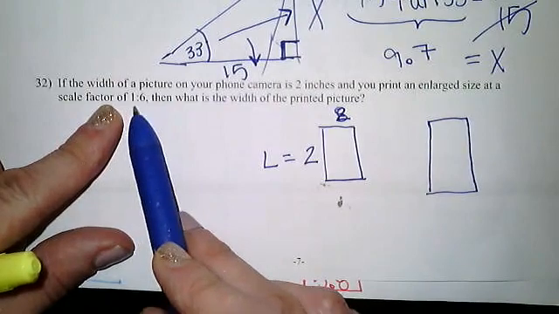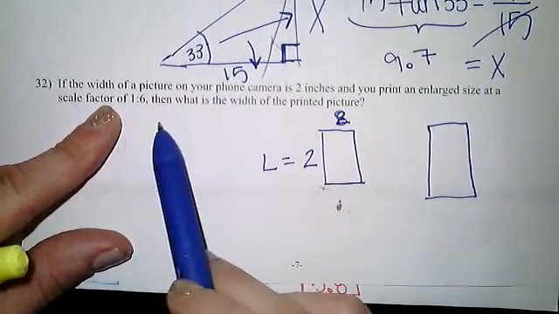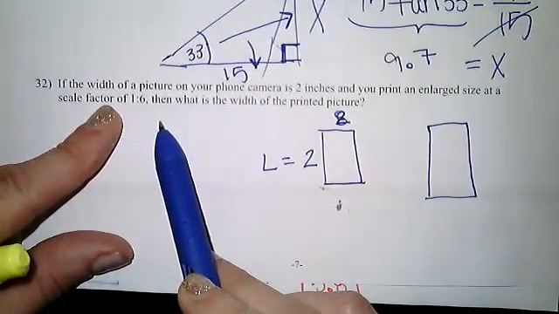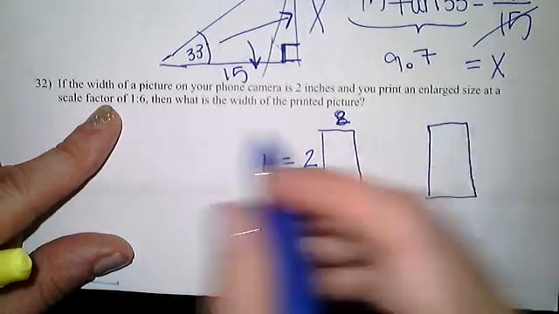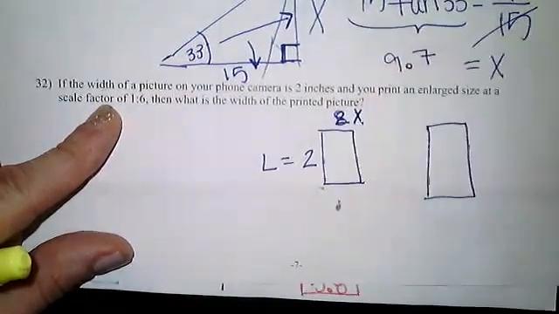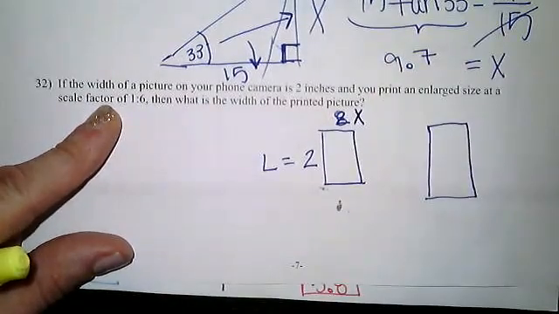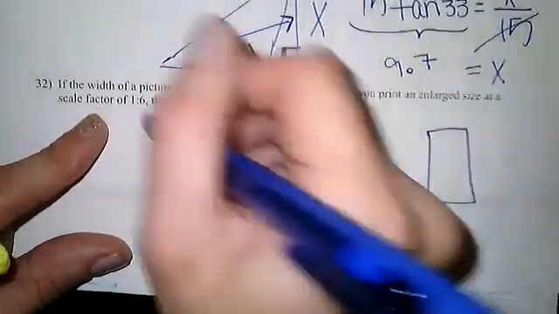Did the final tell you like 1 width to 6 length, or did it just go 1 to 6? That's a good point. Well, I think we're trying to find the width. So I'm going to put an x up there. And then if it's 1 to 6, they really should be more specific on that. It said the width was.